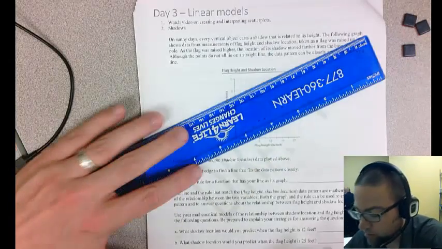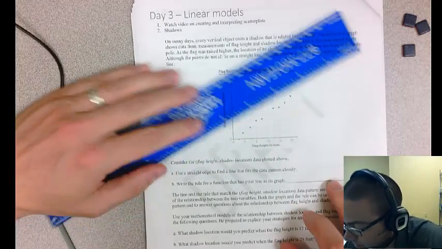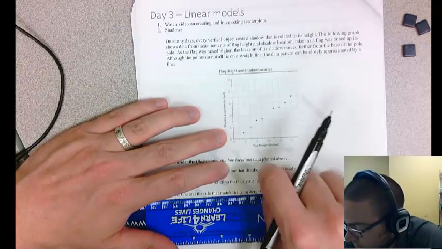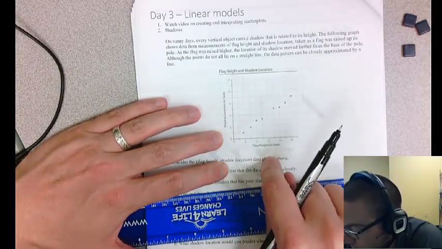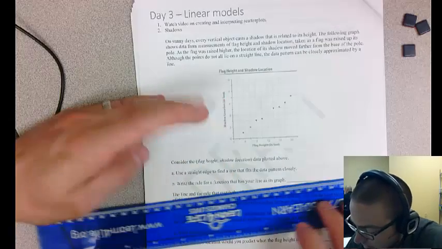We're just going to put the hint video together with this first video of creating and interpreting scatterplots. So a scatterplot has a bunch of points that are scattered throughout the plane there. And what we want to do is make a line of best fit.